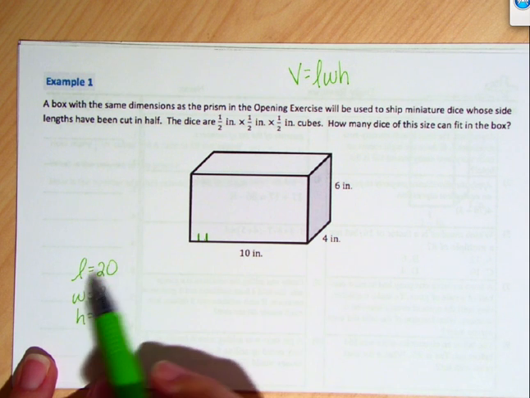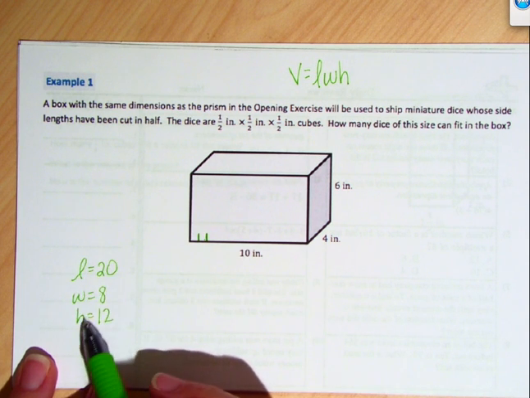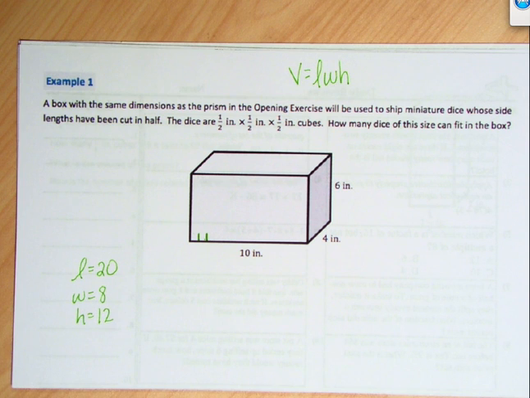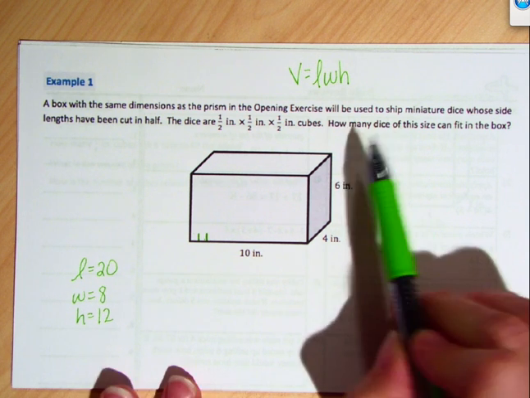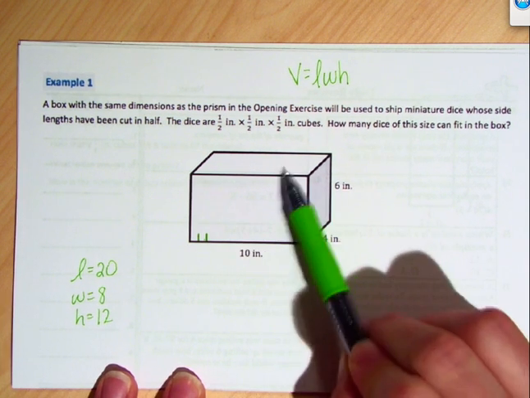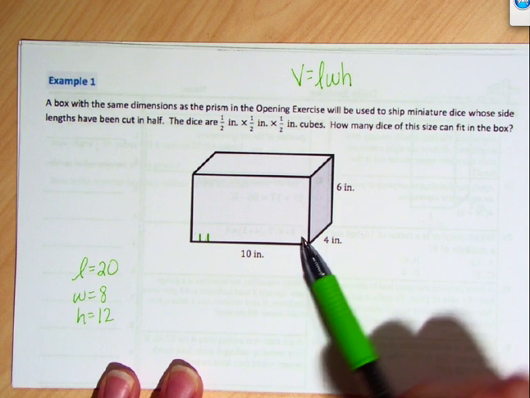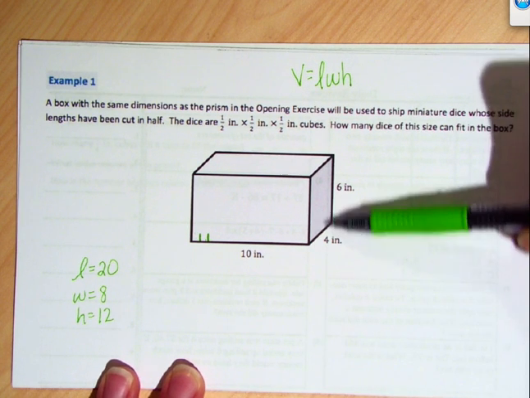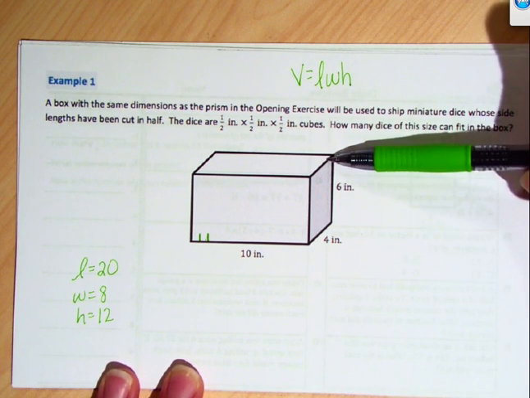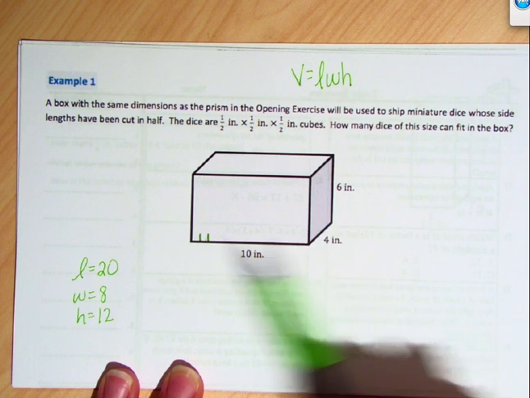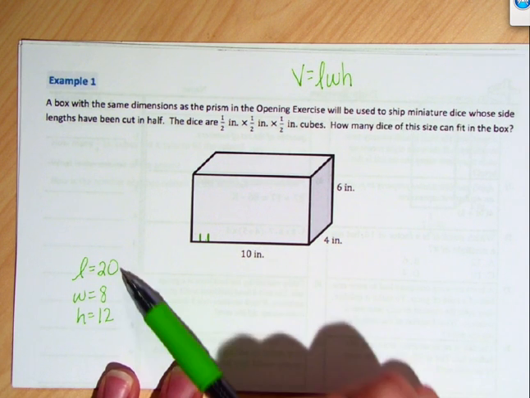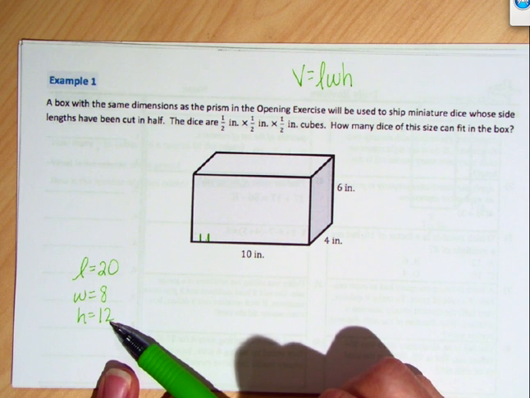So our length, there's going to be 20 of them. Our width, there's going to be 8 of them. And for the height, there's going to be 12 of them. To figure out how many can fit inside here, we need to take this many times this many times this many. And now we're not finding the volume of the box. We're using these numbers to tell us how many dice are going to be in there.